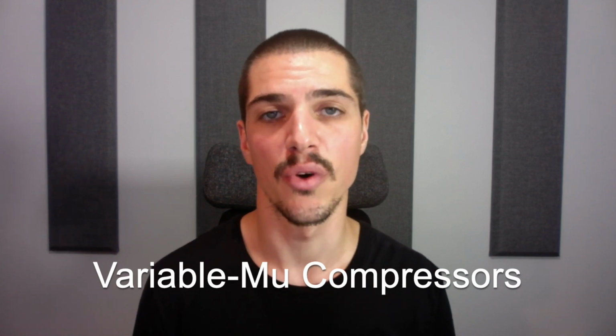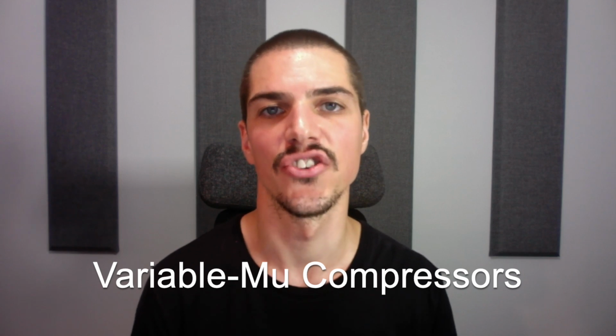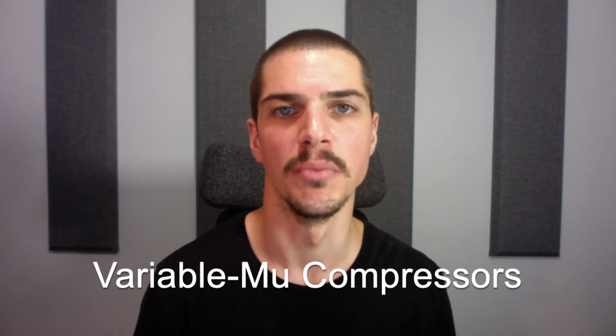All right, our penultimate compression type is the variable mu compressor. A variable mu or variable gain compressor is an analog compressor that has its gain reduction circuit centered around a vacuum tube or a valve. As the input signal increases past a certain point, the current being sent to the grid of the tube can no longer follow it linearly, effectively causing a reduction in the overall output of the tube and the compressor itself. In other words, by driving the tube into nonlinearity, we can cause compression to the signal.